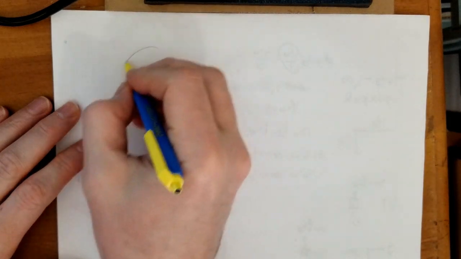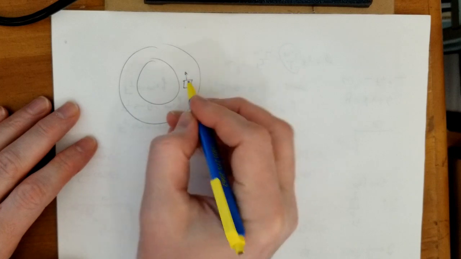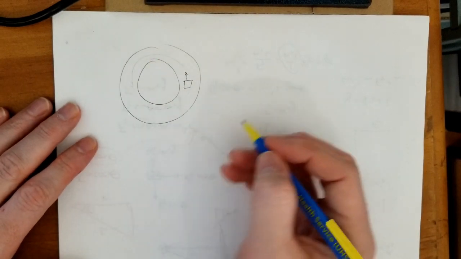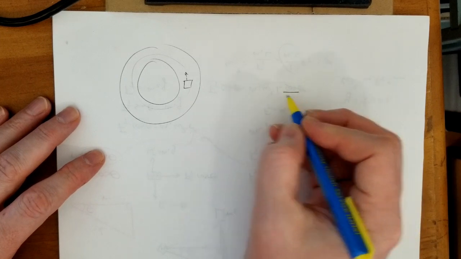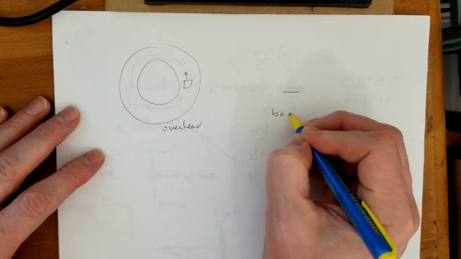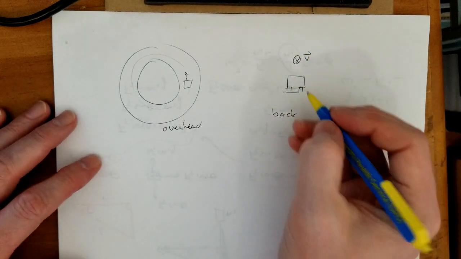Taking a look at a problem, suppose I have a circular track here, and I have a car that is traveling around this track. Let's just assume a flat track for right now. So from a back view, this is overhead and a back view, and the velocity is into the page here because it's from the back point of view of the car.